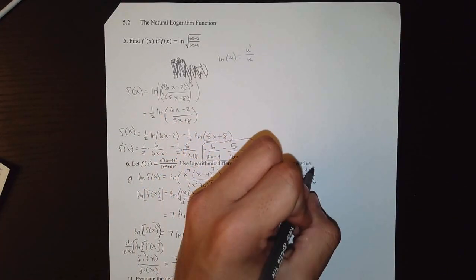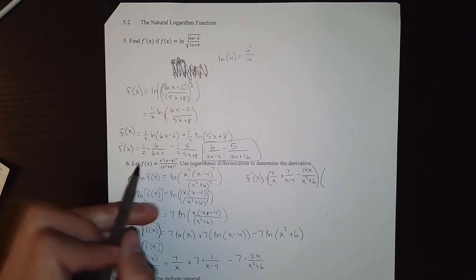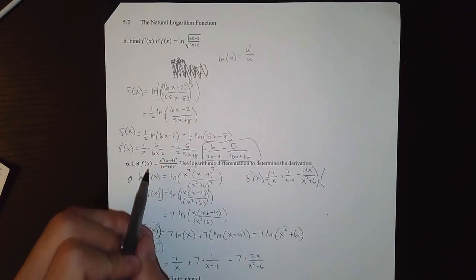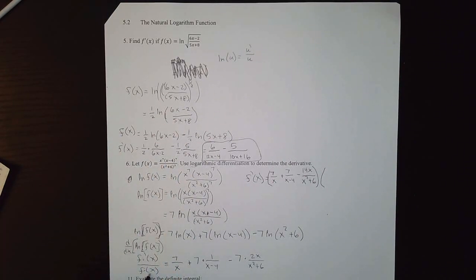And we're going to take this quantity and multiply it by our original function f of x, because we just multiplied by that on both sides.